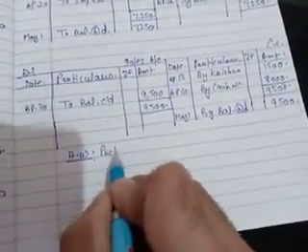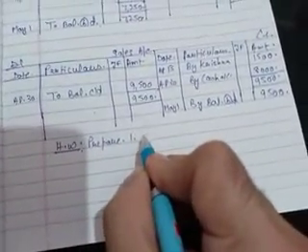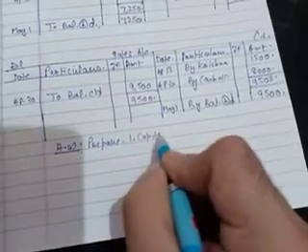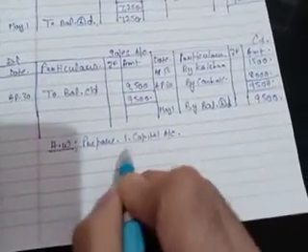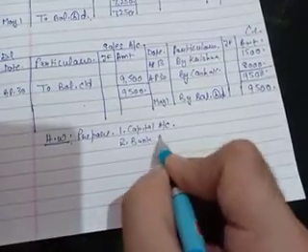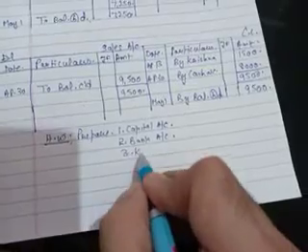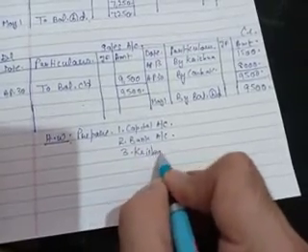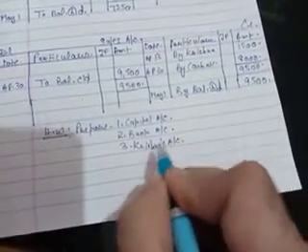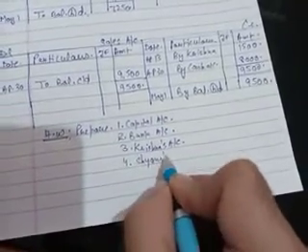Now your homework is, you have to prepare the following accounts. Number 1, capital account. Number 2, bank account. Number 3, Krishna's account. Number 4, Sham's account.